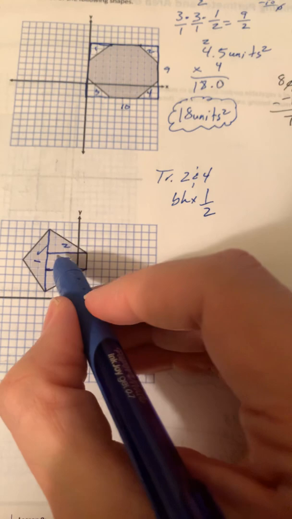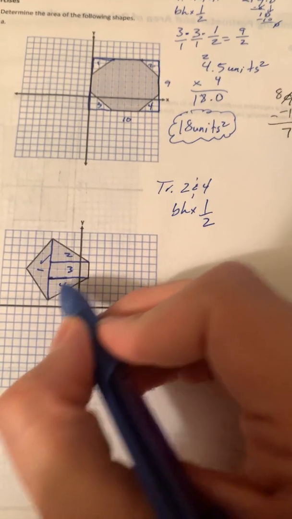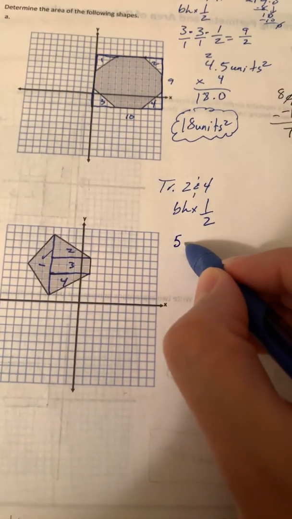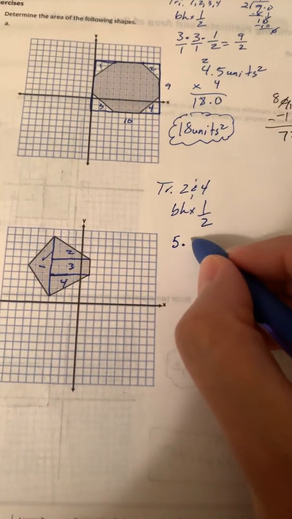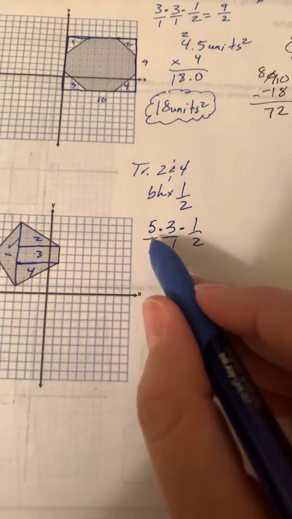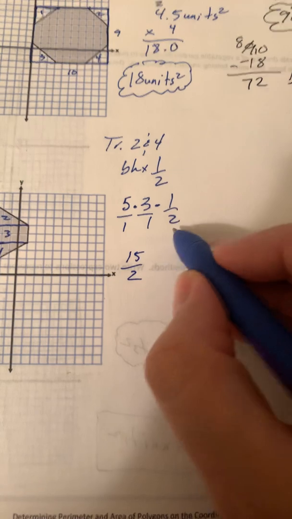So the base of 2 and 4, let's see, 1, 2, 3, 4, 5. I'm going to double check. Yes. Let's see the height, 1, 2, 3. Yes, so they're exactly the same. They're a reflection of each other. 5 times 3 is 15 divided by 2.